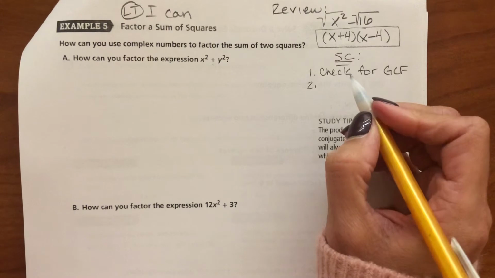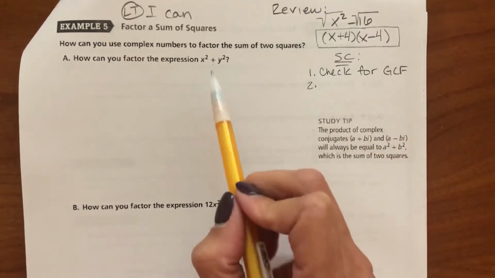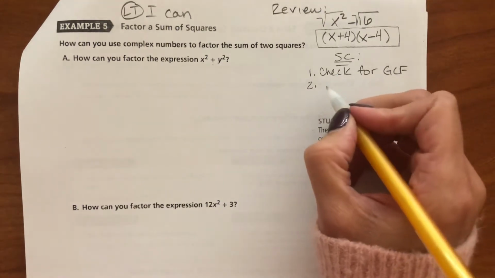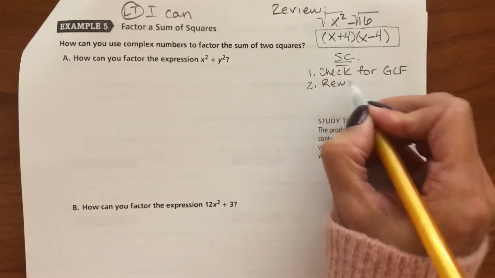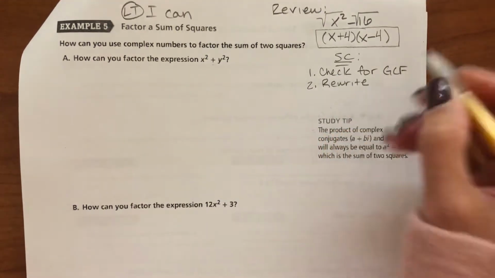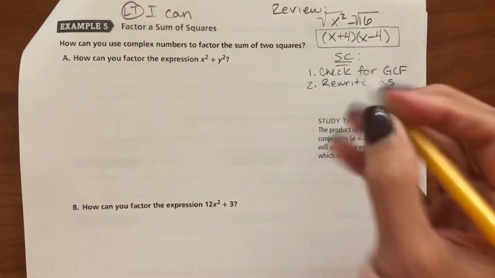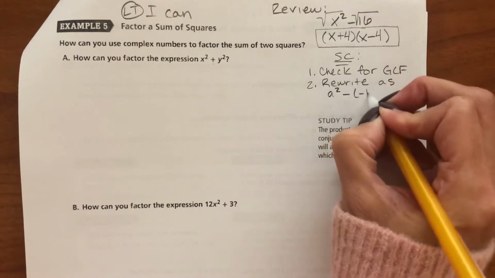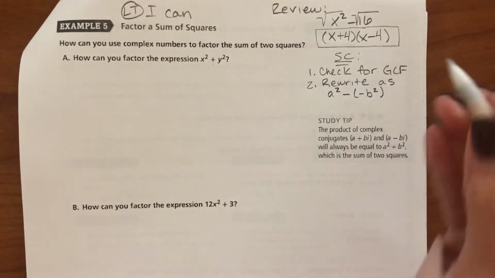And I'm going to rewrite this sum as a difference. So rewrite as a squared minus negative b squared.